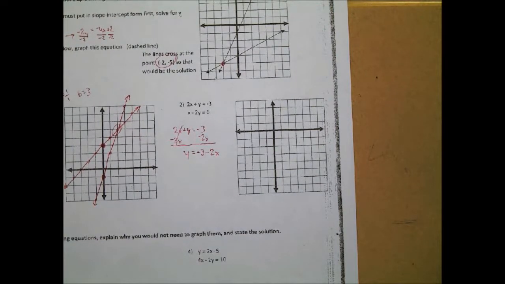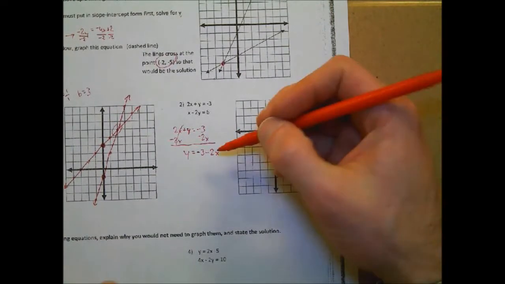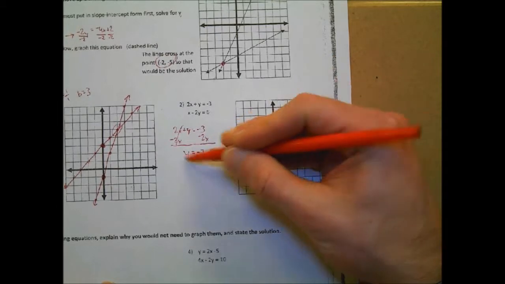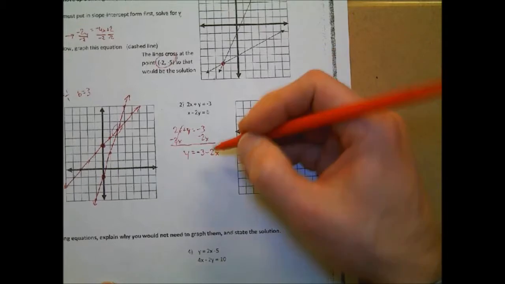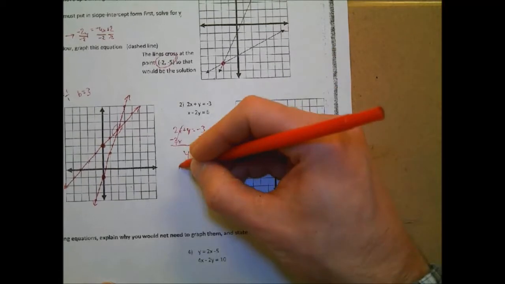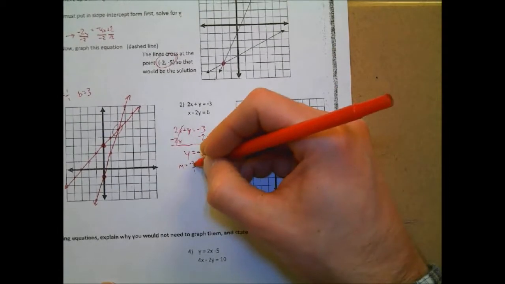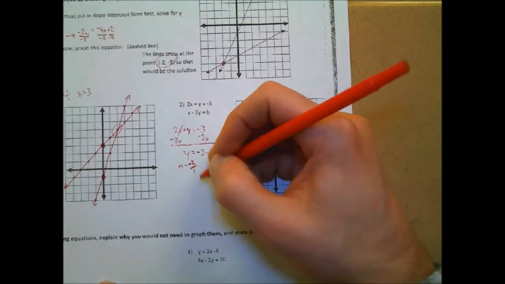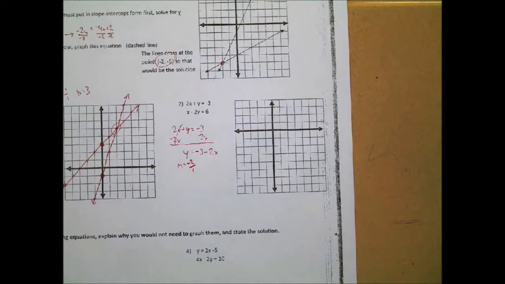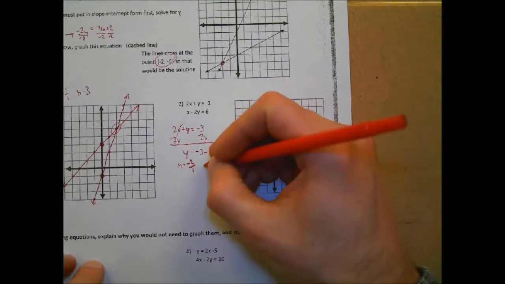Good. Jackson, what is the slope of this line? 2/1, or don't forget the negative though, so it's -2/1. Okay, so -2/1 is the slope. And what's the y-intercept here, Jackson? Oh, -3. Good job. So then we'll say b equals -3.